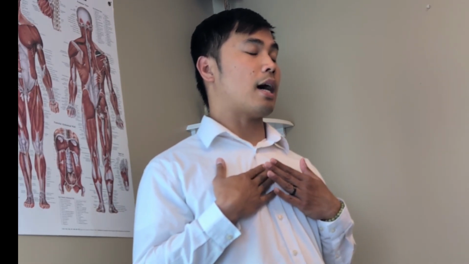In terms of the test, it's really simple. You're going to have the child supine or sitting. Of course, you can ask for permission: "Hey, can I place my hands below your collarbone?" And what you're going to do is just a slow, gentle tap, eyes open, and then see how they react.